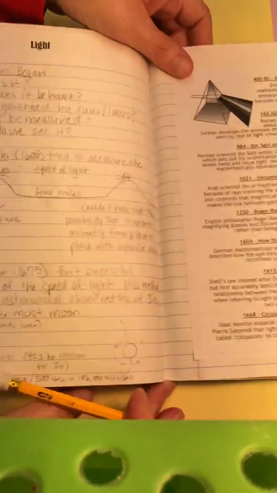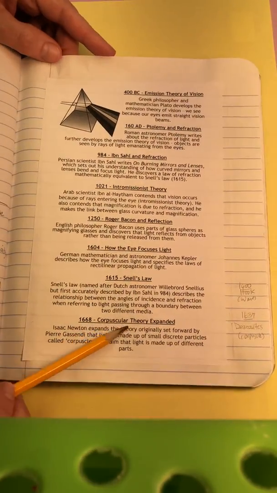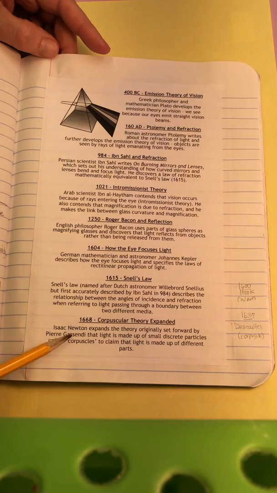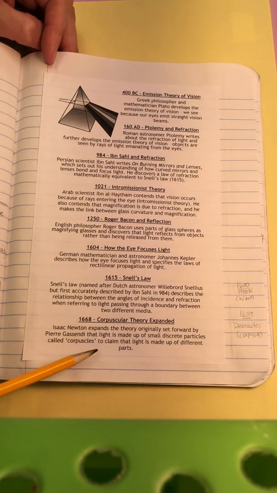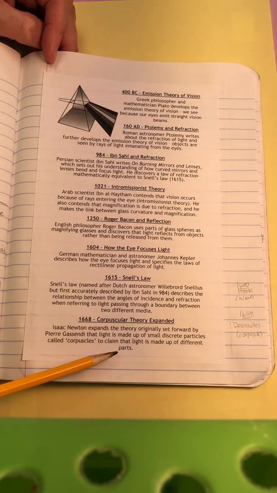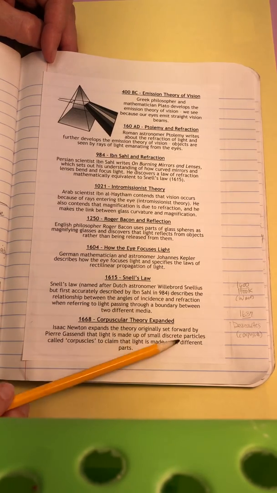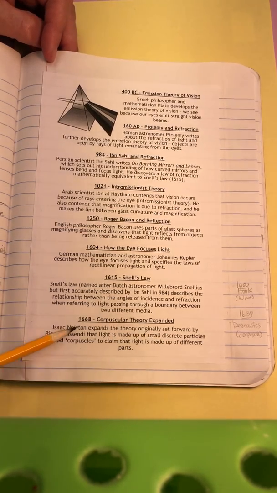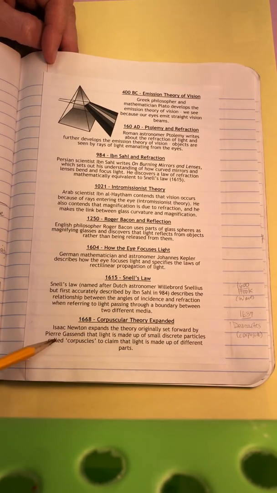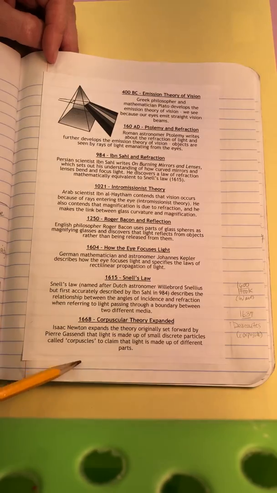And let me just go back to this one for a second: the corpuscular theory, expanded by Sir Isaac Newton, thinking that the light had to be something more, and his idea was these little discrete particles. Again, it wasn't just his idea, because there were a lot of other gentlemen working on this, but he kind of explains it and puts it all together.